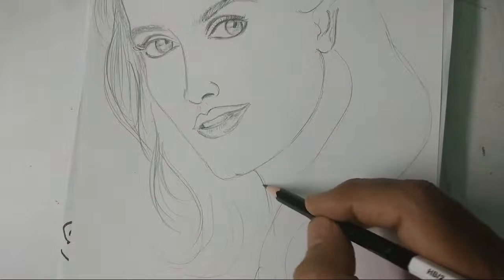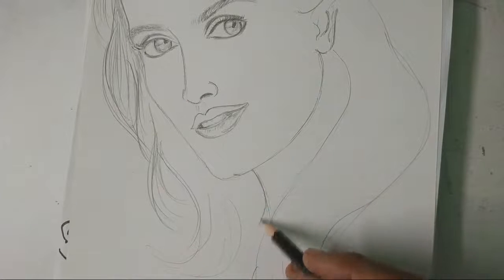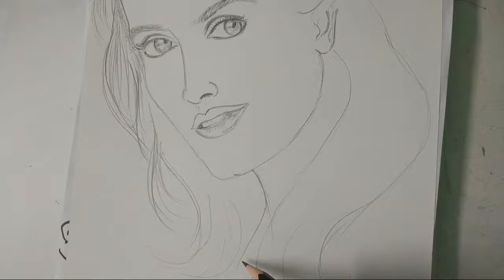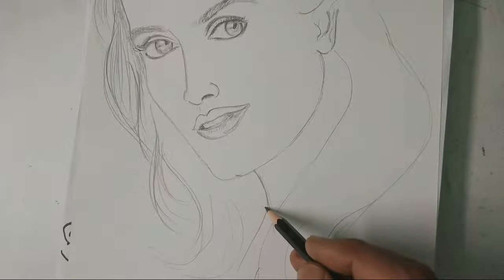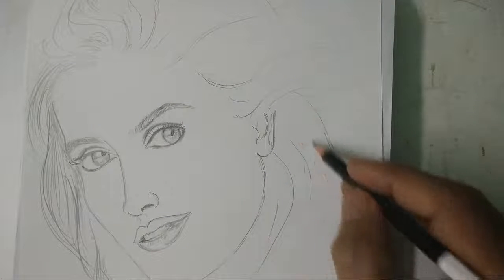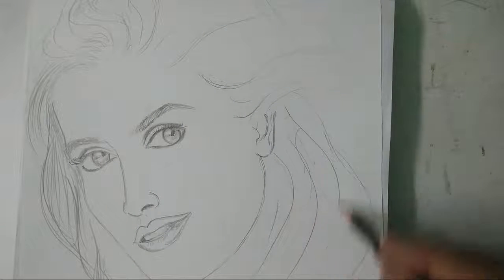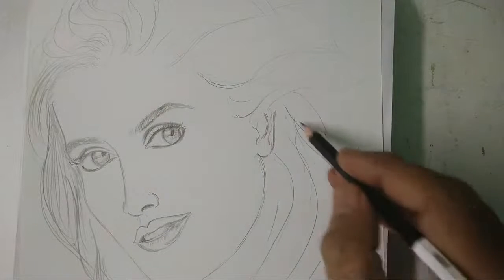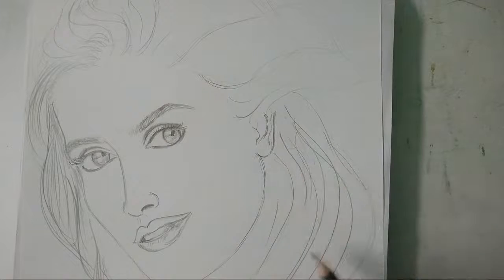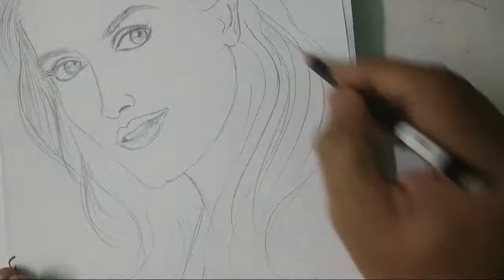Now this actress is bent down and her hair is to be shown, so she is bent on one side. When you give shade to the hair, get the shape of the hair. Now watch that I have to move the pencil in the direction of the hair.